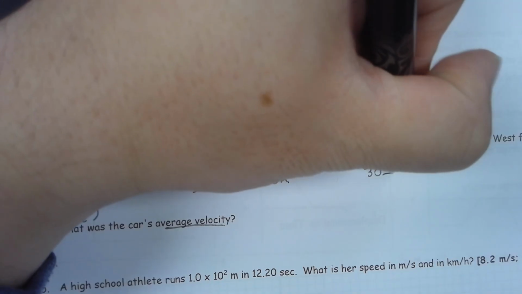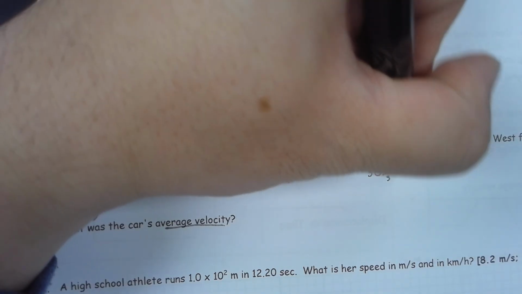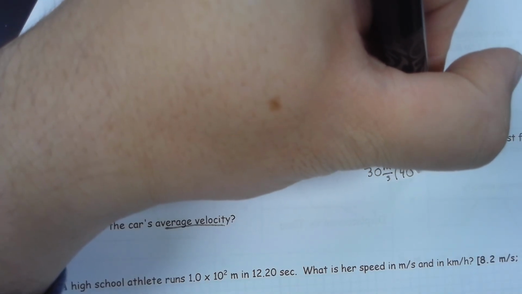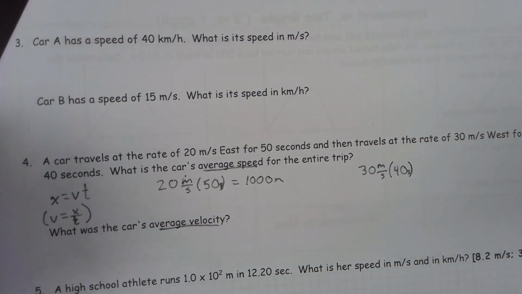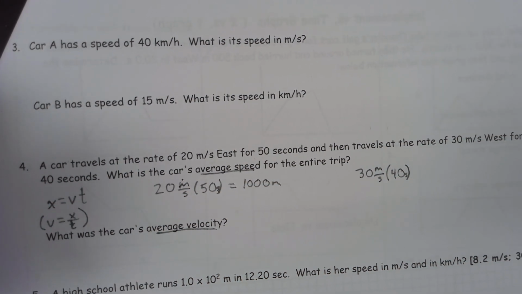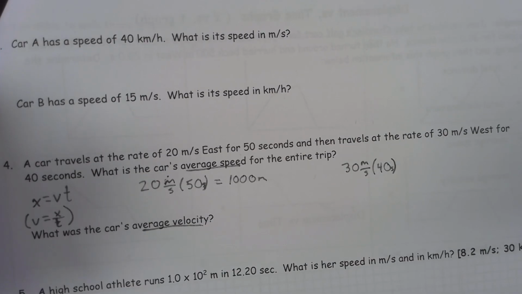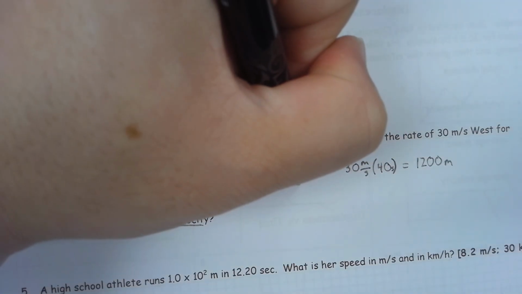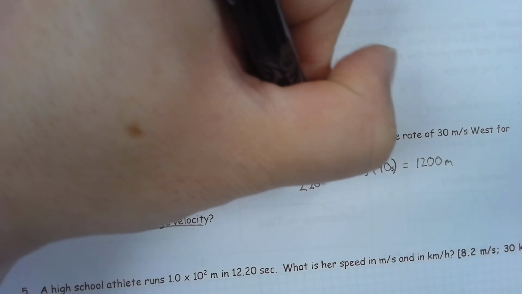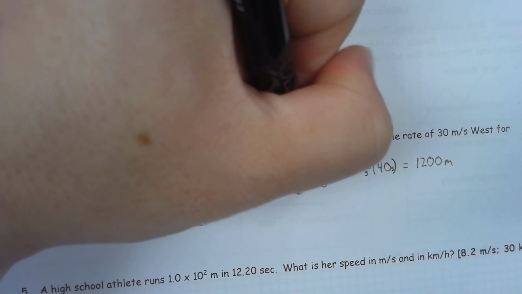30 meters per second for 40 seconds. So I'm going the 20 meters per second for a longer period of time, so it's probably weighted more towards the 20 than it is the 30. This equals 1,200 meters. What's my total distance? What's my total time?